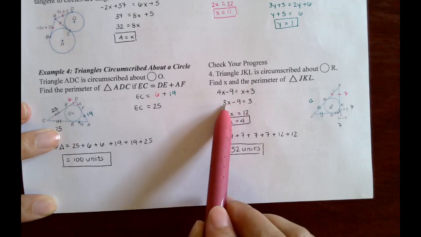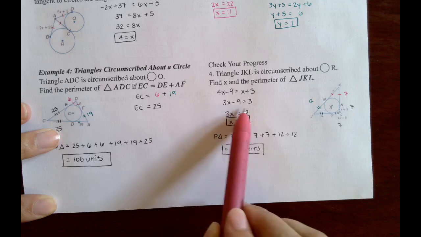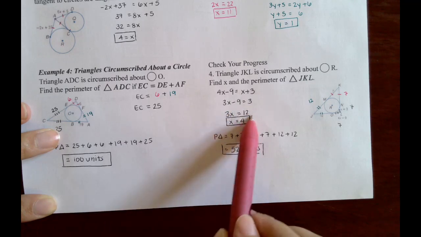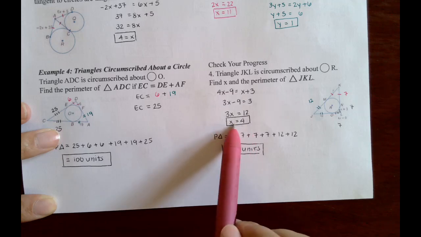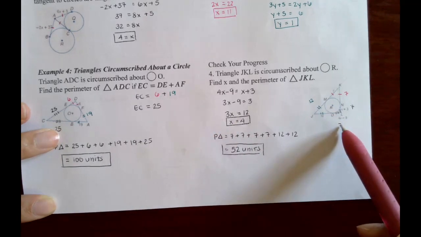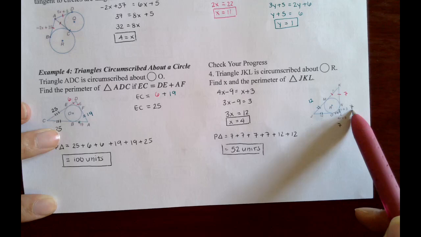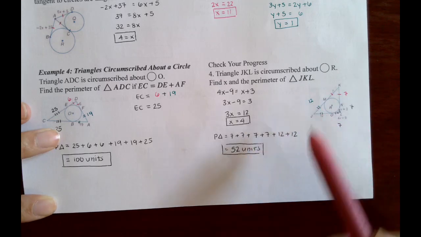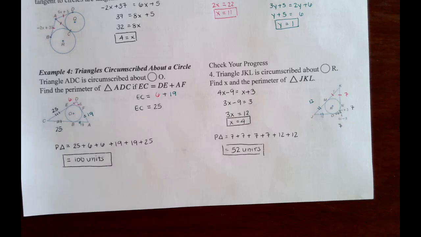Subtract x on both sides. That's how I get the 3x. Add 9 to both sides, and that's how you get 12. Divide by 3 on both sides, you get x equals 4. I plugged it back in, and I got 7 and 7, which works. So now I have everything: 7, 7, 7, 7, 12, 12. Add them all up, and you get 52 units.